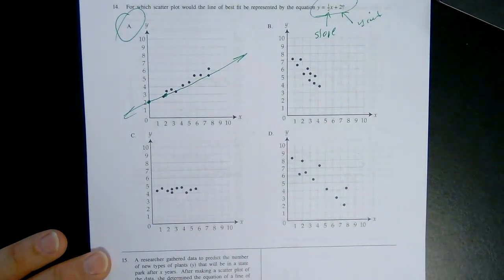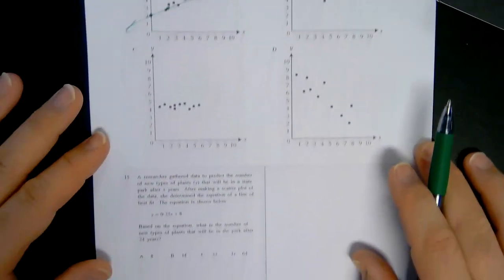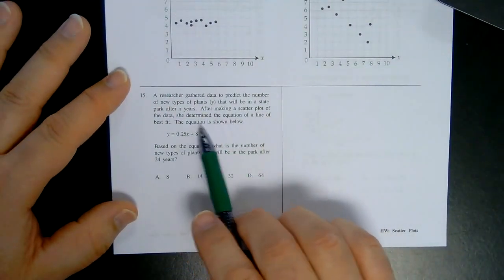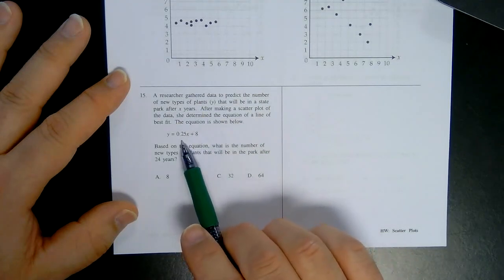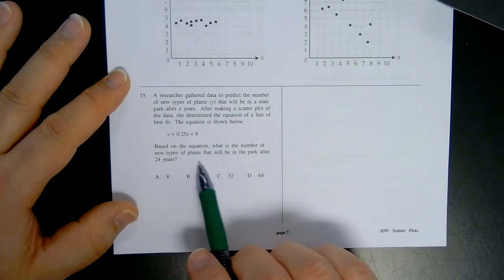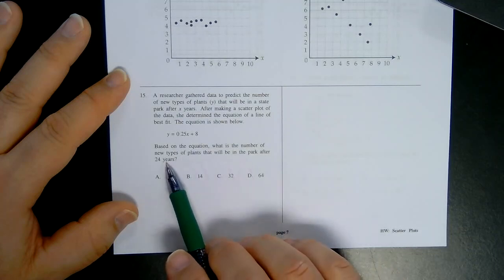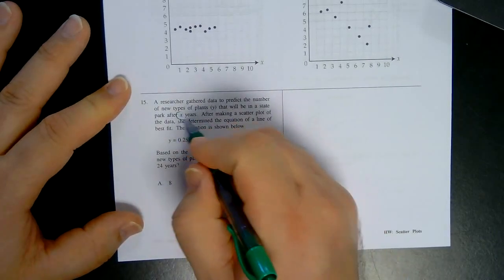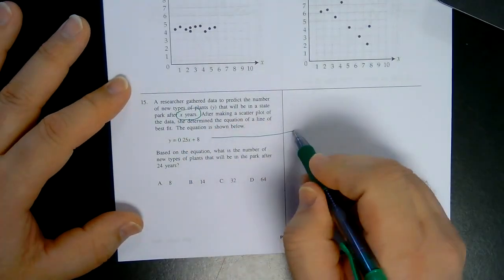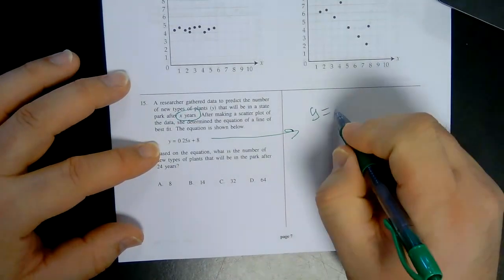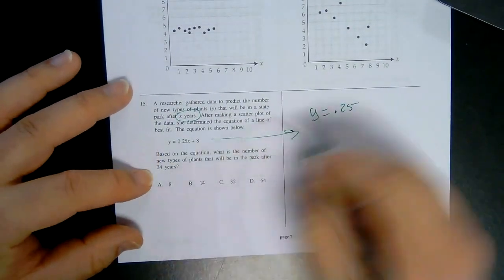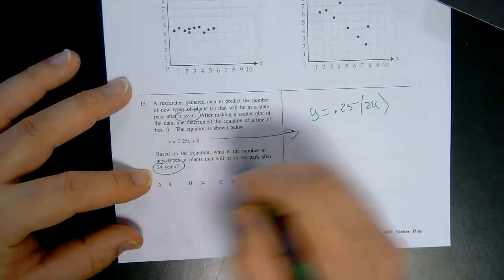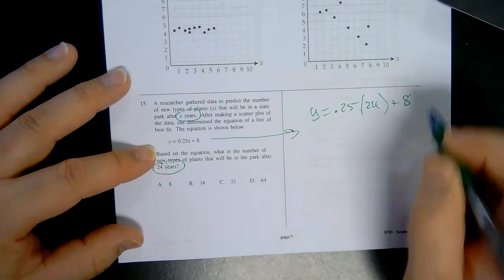Alright, number 15. A researcher gathered data to predict the number of new types of plants in a park. After making the scatter plot, you determine the equation of the line of best fit is this. Based on the equation, what is the number of new types of plants that will be in the park after 24 years? If I remember right, x is the years. So y equals 0.25 times 24, because this is the number of years I want to use. Then I'm going to add 8.